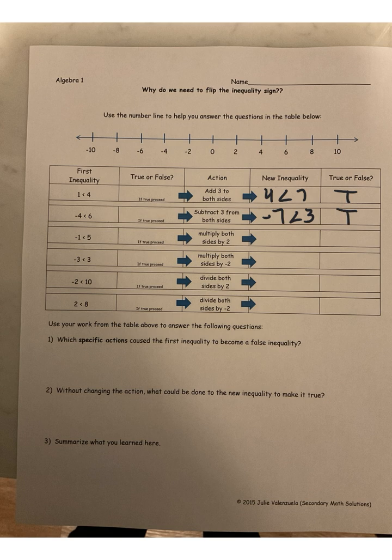Negative 1 times 2 is negative 2, and 5 times 2 is 10. Negative 2 is less than 10. That also is true. Now we have negative 3 is less than 3. That's a true statement. Let's multiply both sides by negative 2.